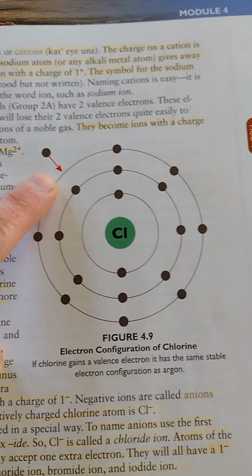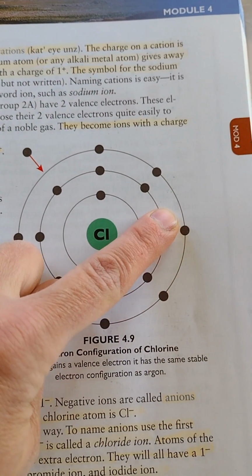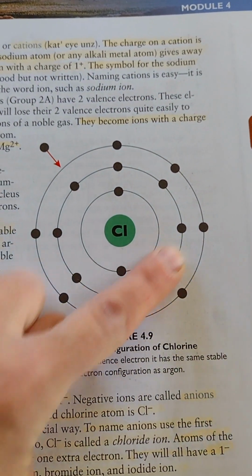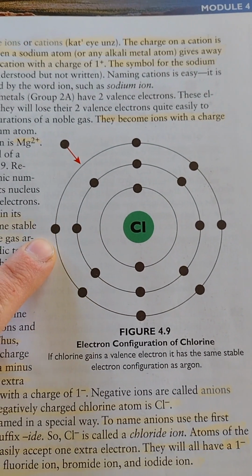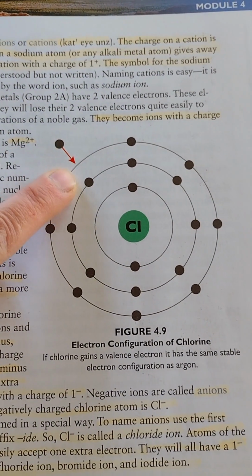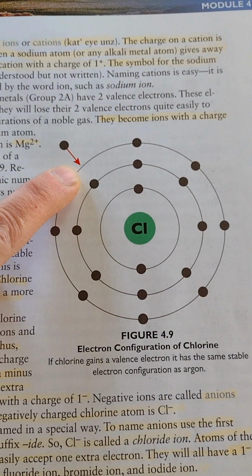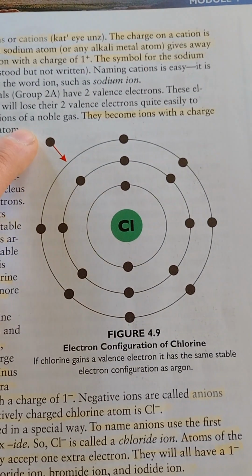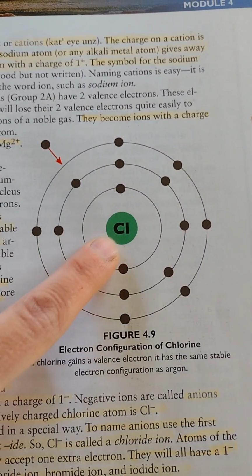If this chlorine gains an electron, it's neutral. Its net charge is 0 when it has the 7 valence electrons. When it gets another electron, electrons have a negative charge, so it's actually going to have a net charge of negative 1 when it gains an electron, and then it's an ion, okay? It's an atom with a charge, okay?